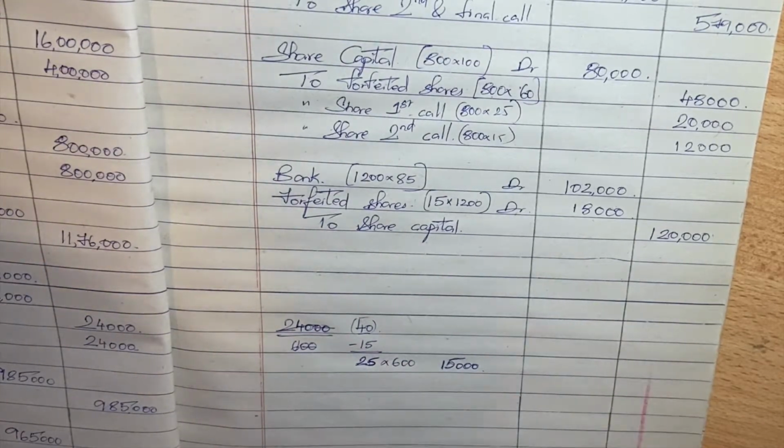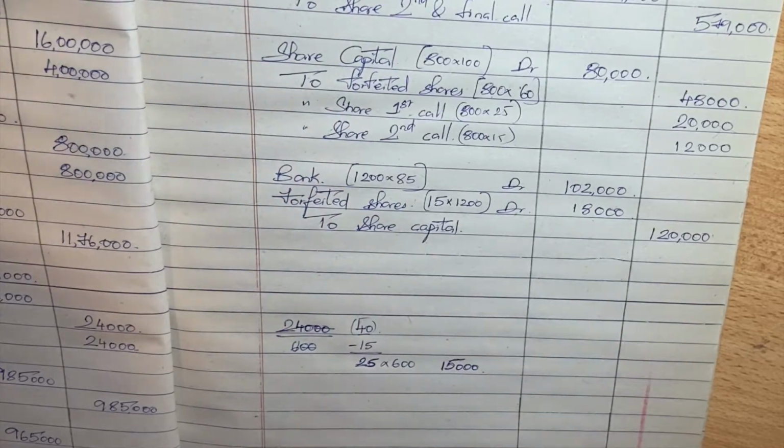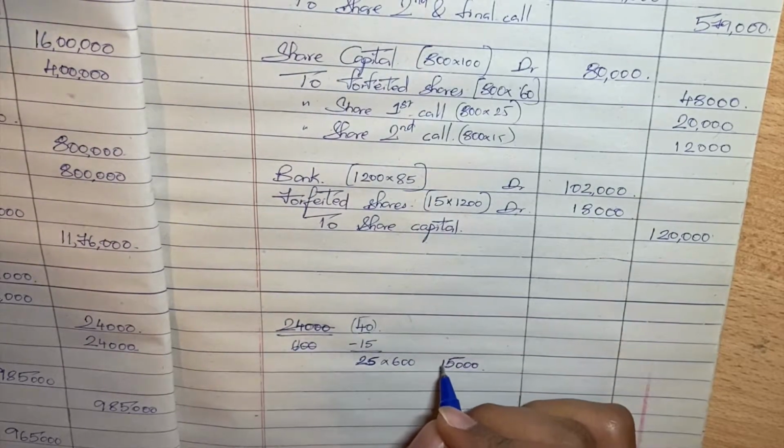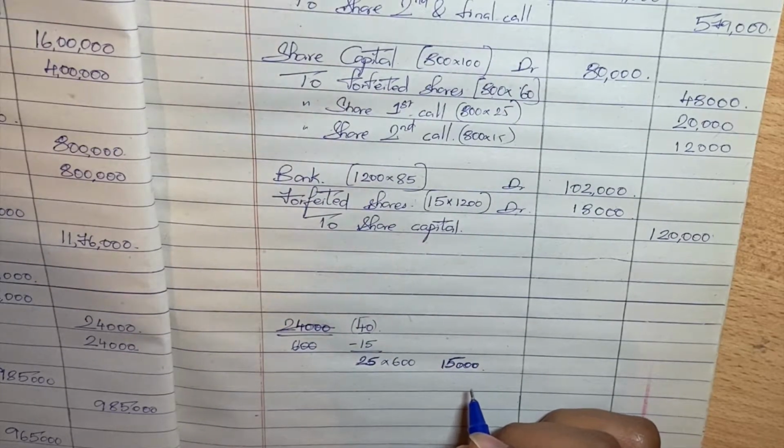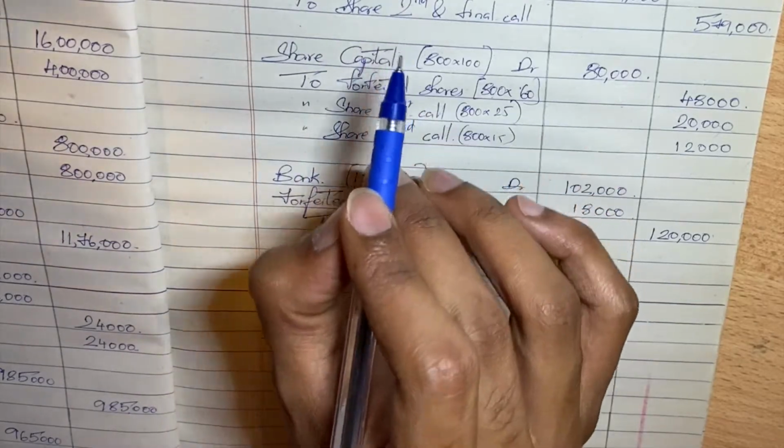So 9,000 is the actual discount allowed, and whatever remains is a profit, and that goes to capital reserve. So from Divya's shares, we have a capital reserve of 15,000. Now coming to Anusha's shares.